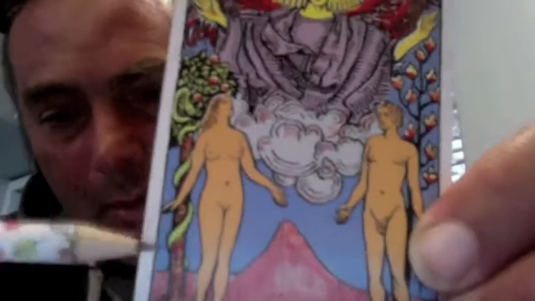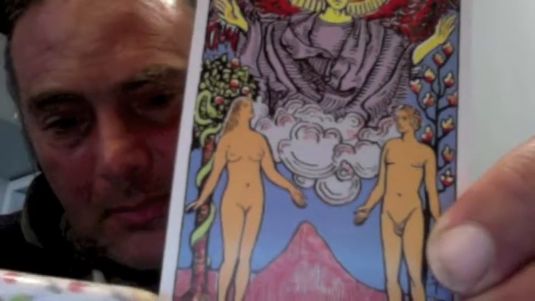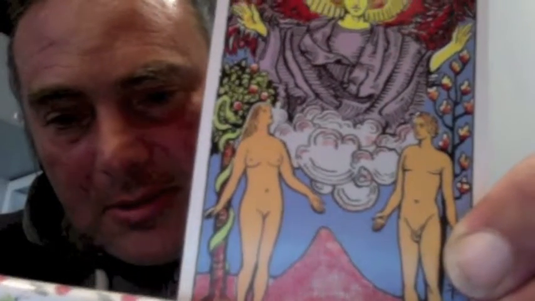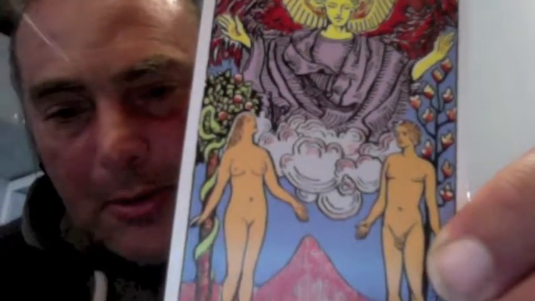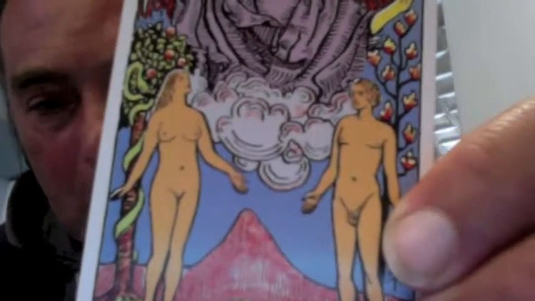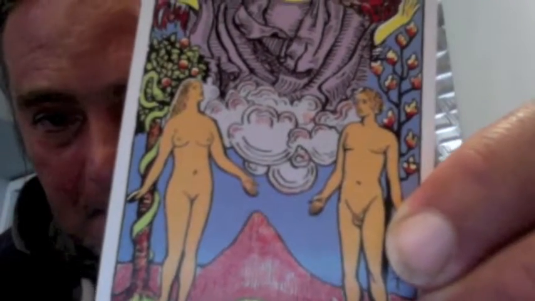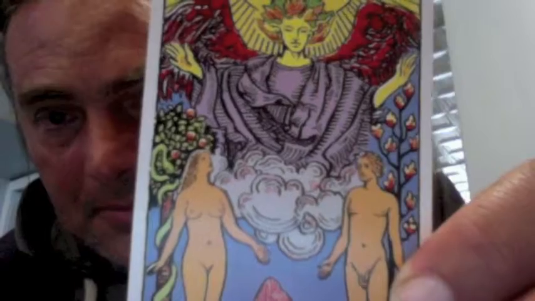If you look carefully at the bottom, you will see these lines. They correspond to the nervous system. Every aspect of the tarot system is about the body. To understand what the tarot is about, you have to understand first the physiology of the body.